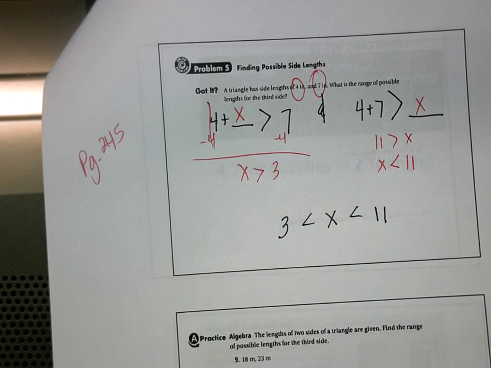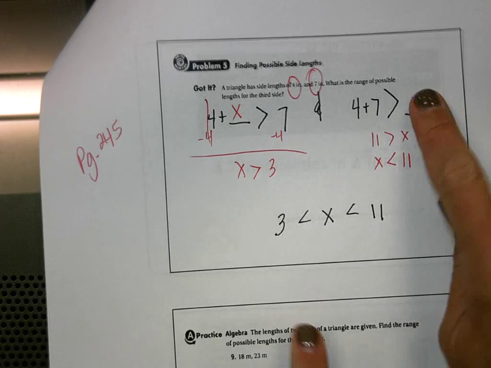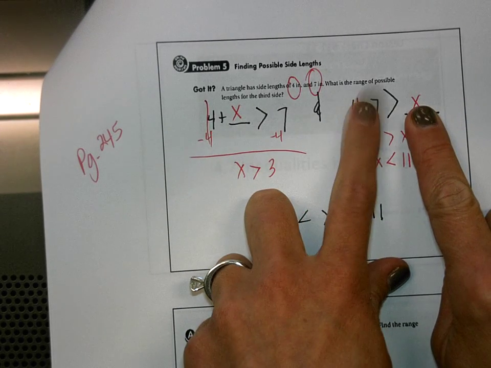That means that your value could be any number between 3 and 11 for your third side and it will work. Could I use the number 12? No, because if I had 12 here, 4 plus 7 is 11. 11 is not greater than 12, correct?